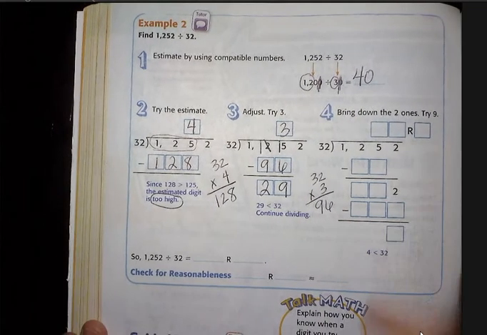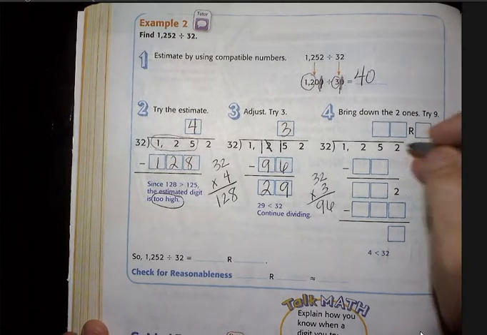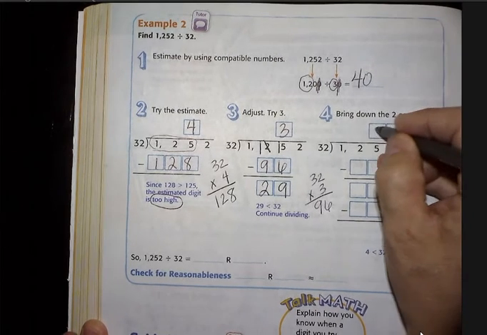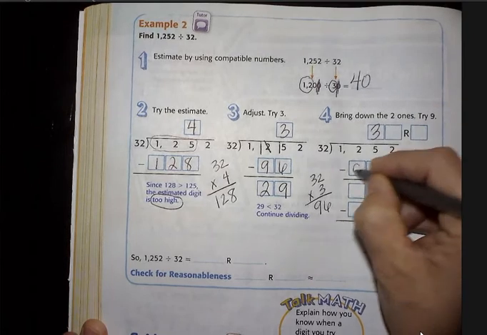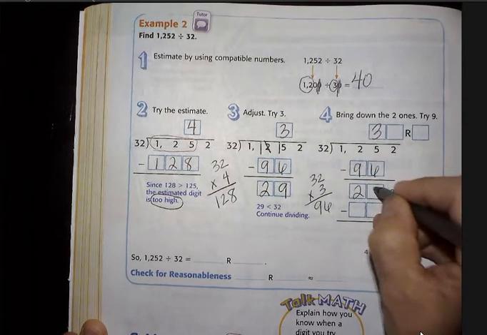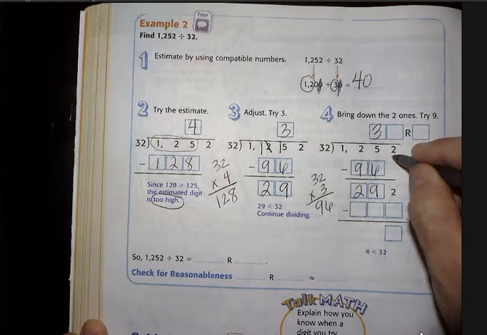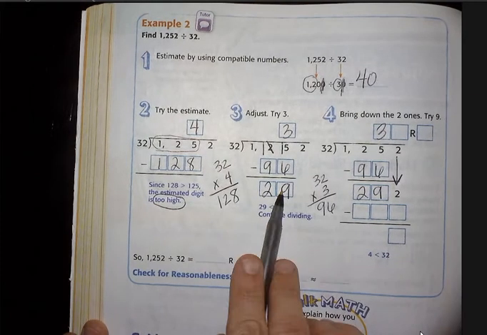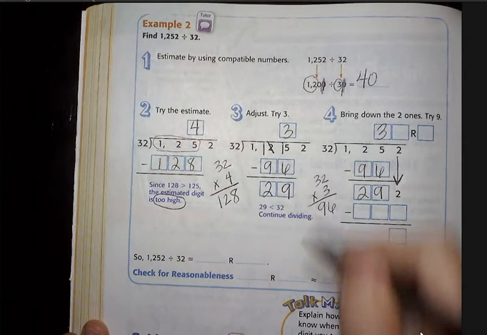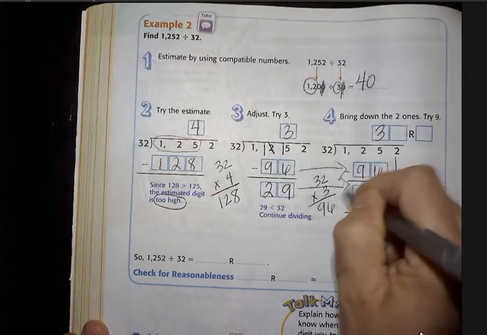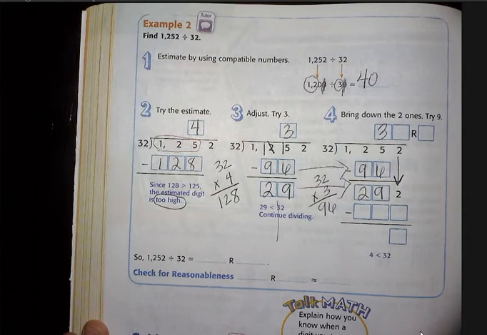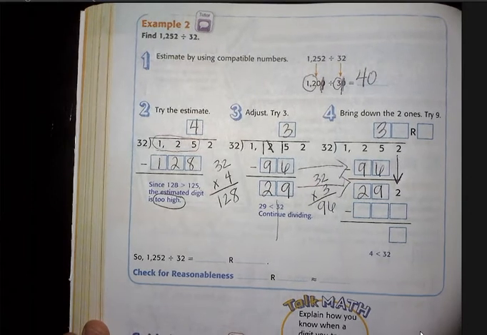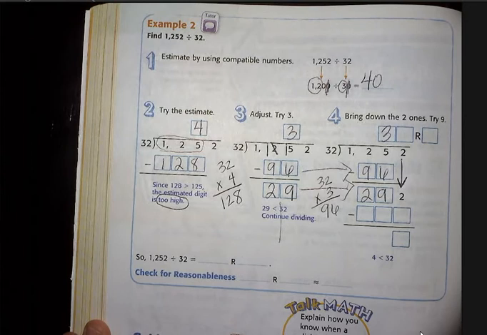So they have just written it here, you guys. It's rewriting the same exact thing. I don't know why we have to rewrite it, but this is the work we already did. Okay, so then we would bring down the 2. We just copied it over here because I don't know why they didn't give us room right there to finish it. Bring down the 2. Whew, 32 into 292. Oh my goodness, I have no idea.